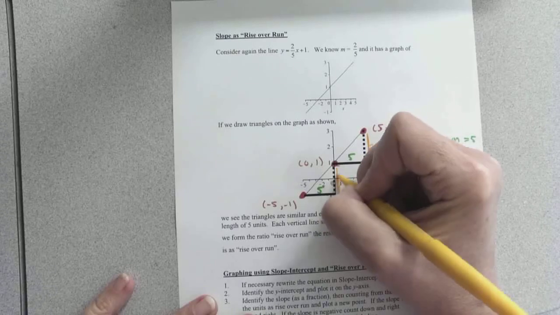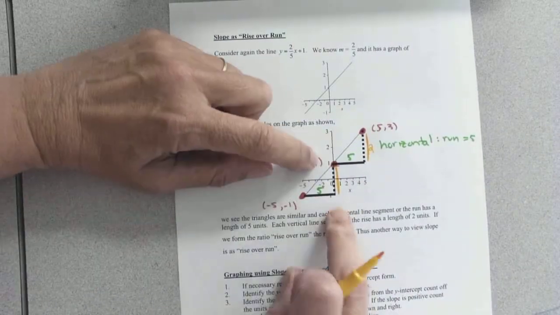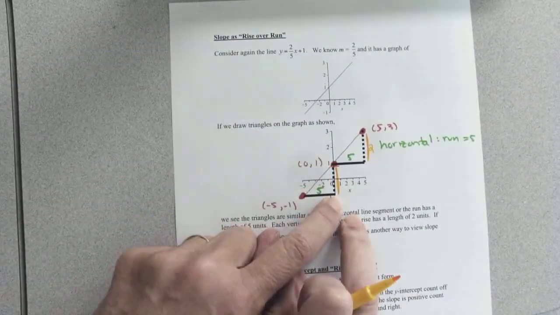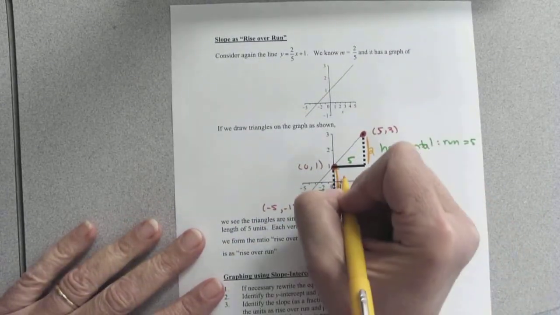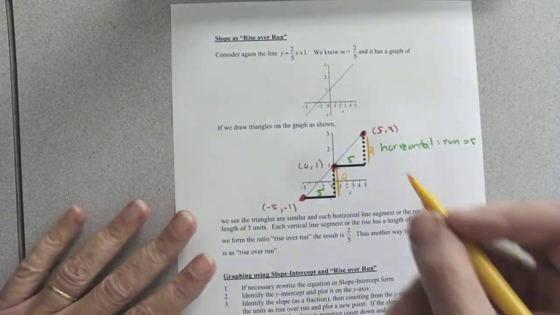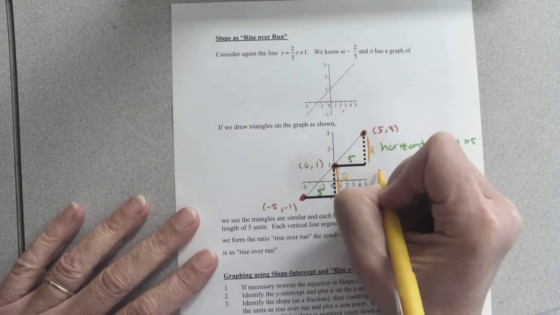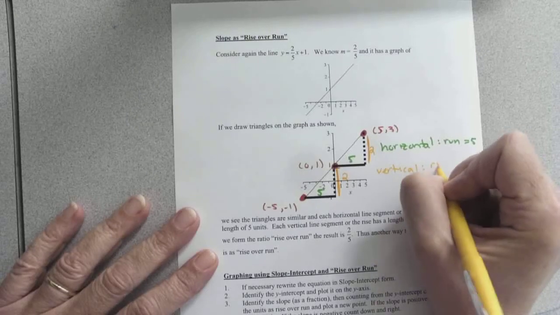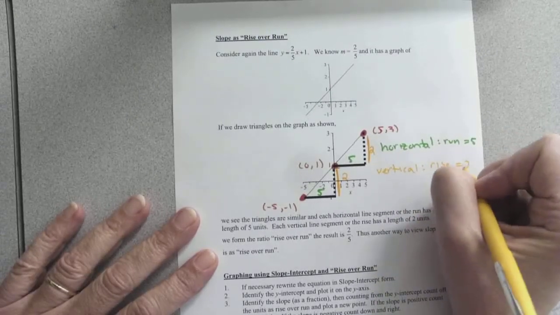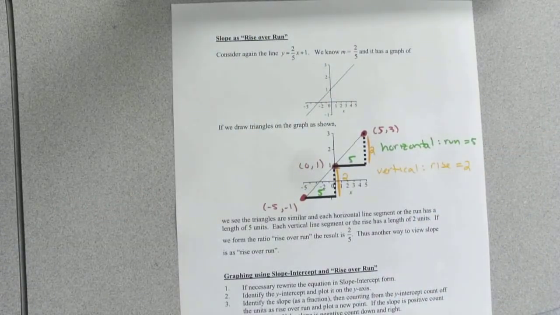If I do this yellow line right there, the spaces I go up, I go from -1 to 0, 0 to 1. The number of spaces I go up, the distance, 2 units. The vertical distance we call the rise. And in this case, it's 2.